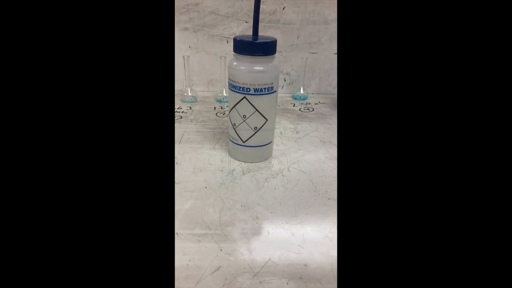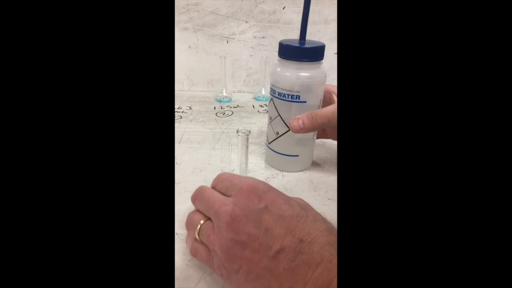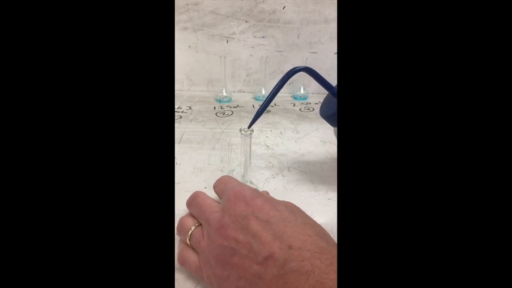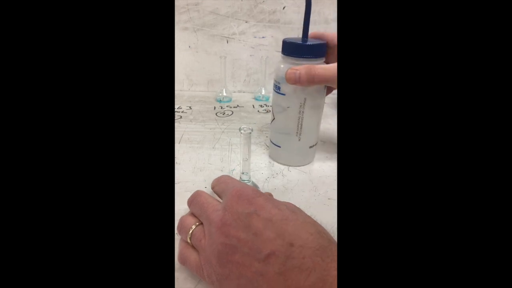Now we're going to go through the dilution process. I've just taken some deionized water. I'm going to add it to the flask to make it a full 25 milliliters of volume.